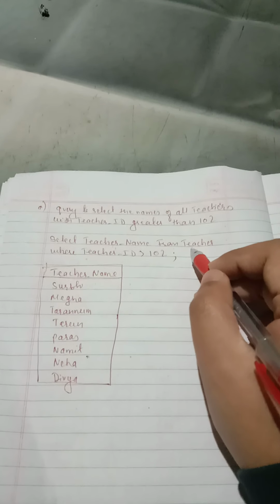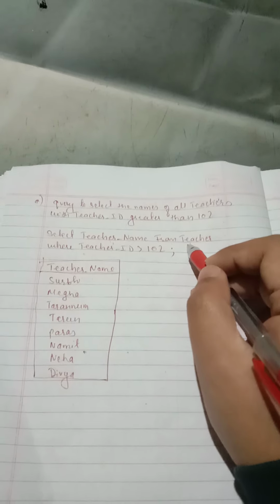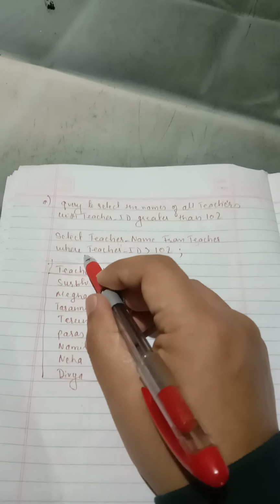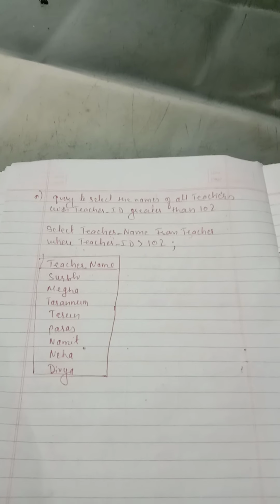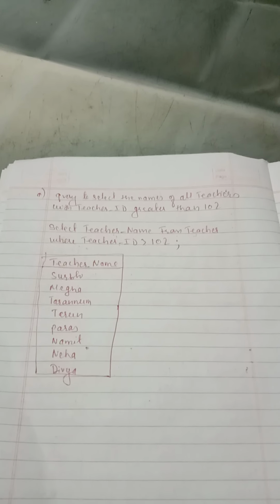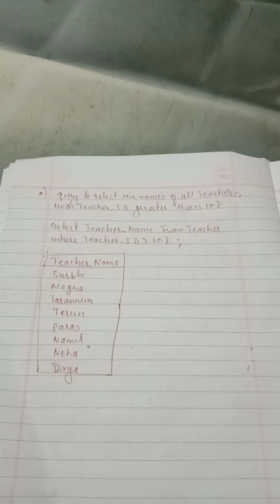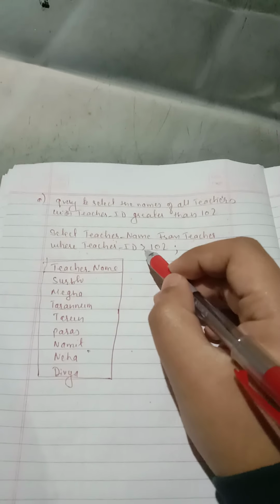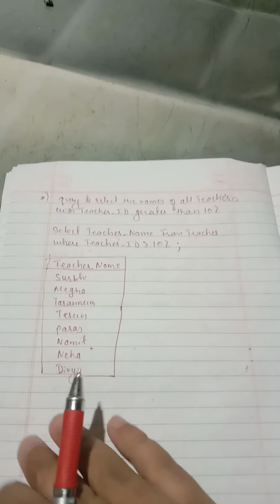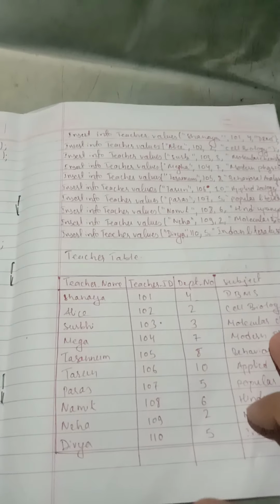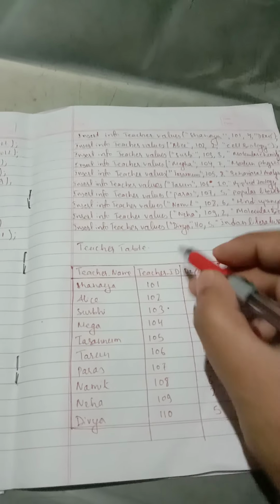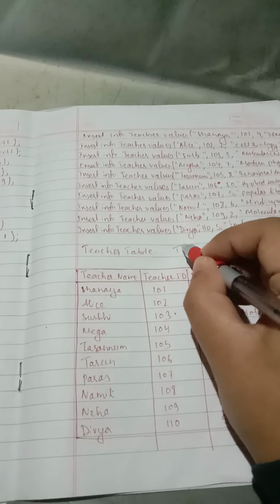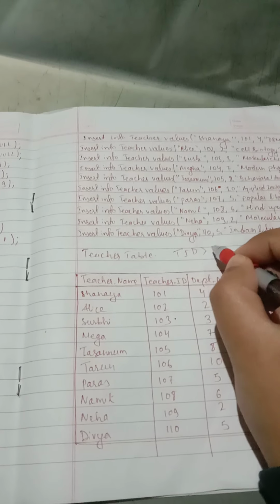I'm commanding that I want the information from the teacher table where teacher id is greater than 102. Where identifies particular tuples from the table. So teacher id is greater than 102.